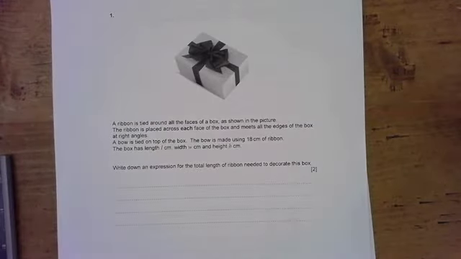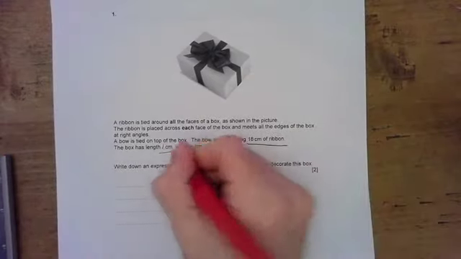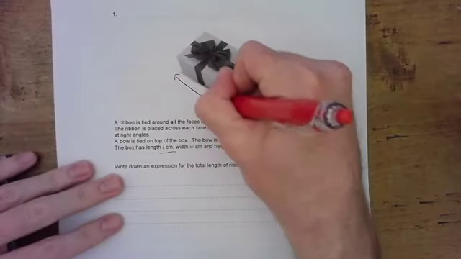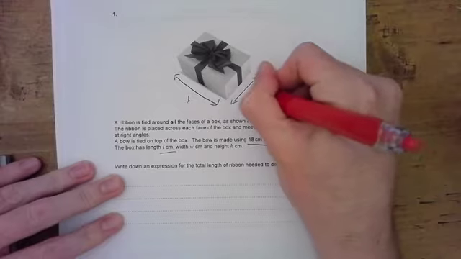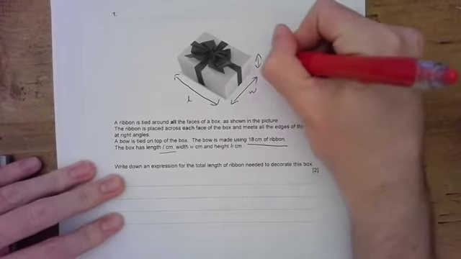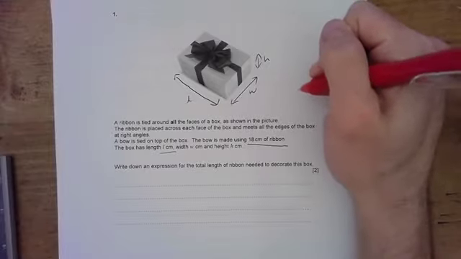Okay, so question 1 says a ribbon is tied around all the faces of a box as shown in the picture. The ribbon is placed across each face of the box and meets all the edges of the box at right angles. A bow is tied on top of the box using 18 centimeters of ribbon. The box has length L, so this would be what I call the length here. Width W, so I'll call that bit the width, and height H. And it says write down an expression needed to decorate the box.